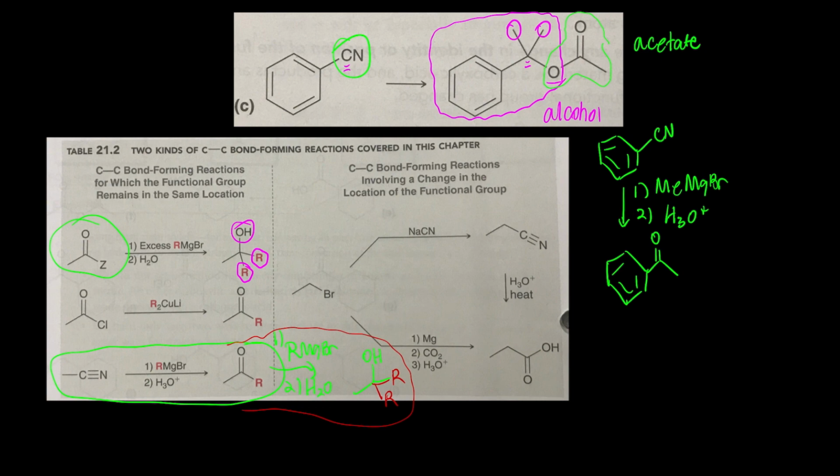Acetophenone. And ketones, remember, they can react with Grignards to give you alcohols, okay, tertiary alcohols.